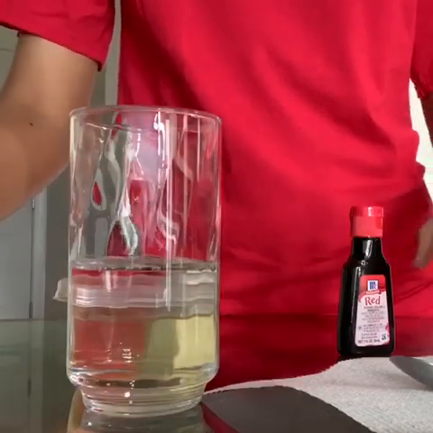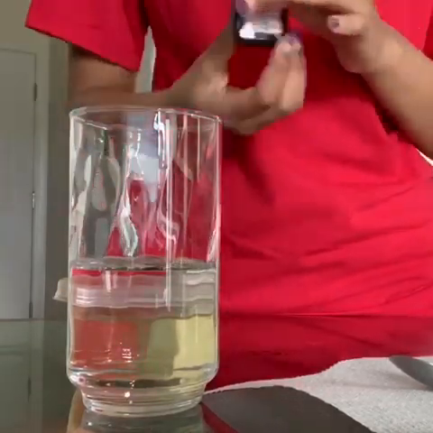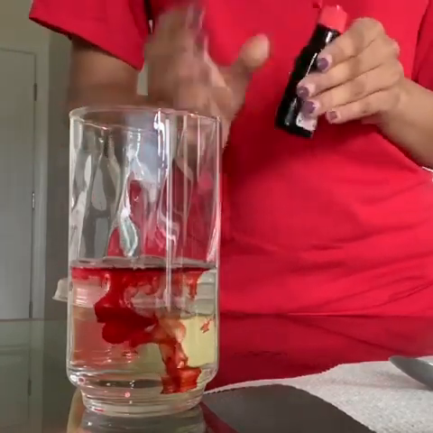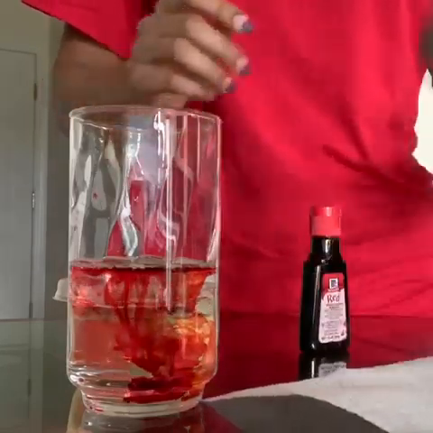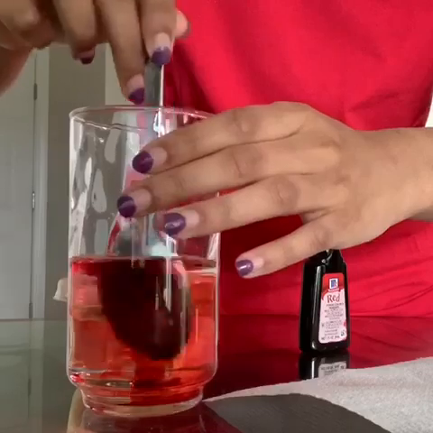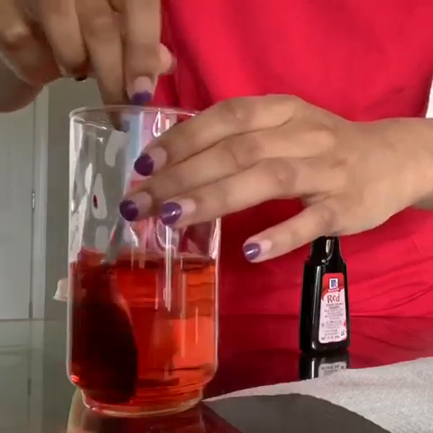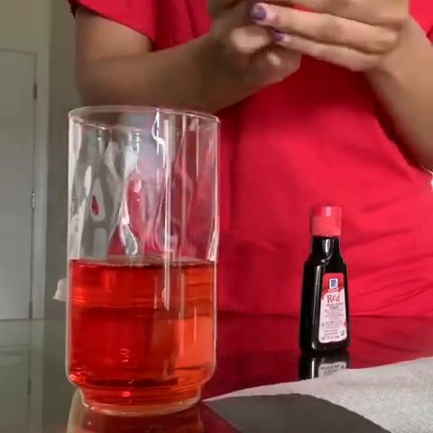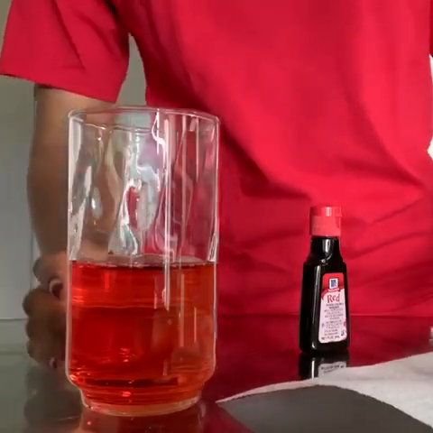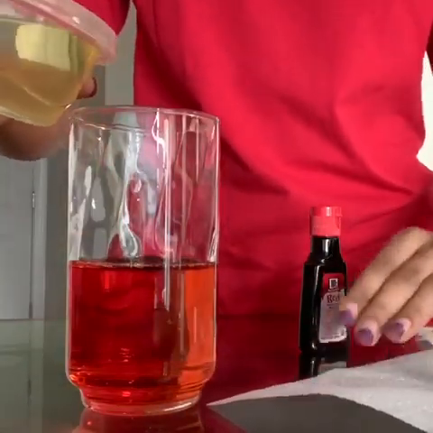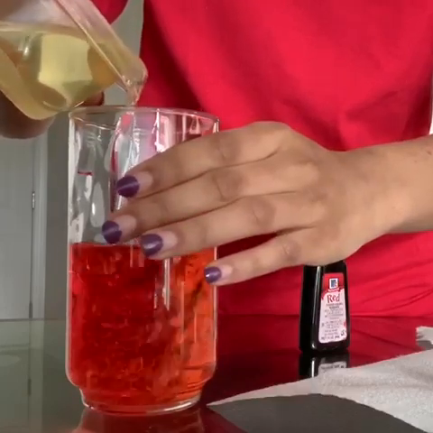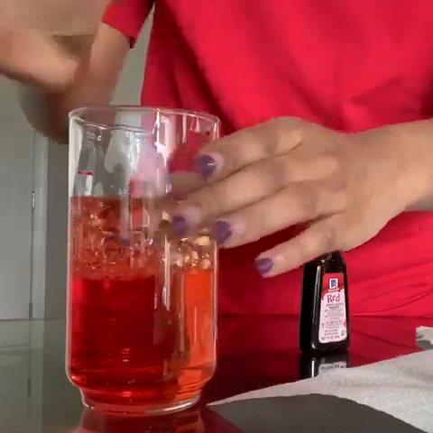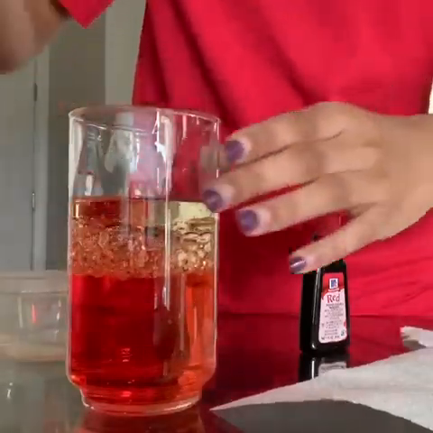Now take your food coloring and add a few drops of it. And grab your spoon and make sure that the food coloring's mixed in well. Now, grab your oil and add it to the glass. And grab your spoon and mix it all together.